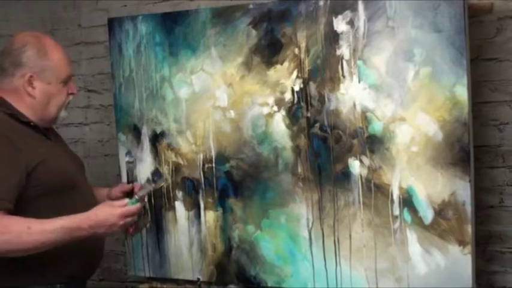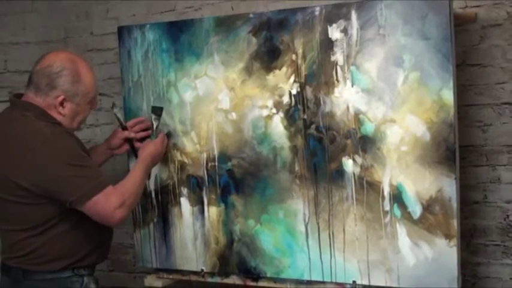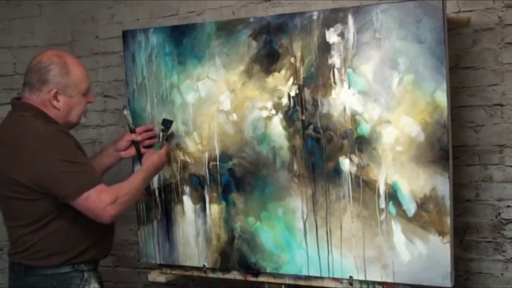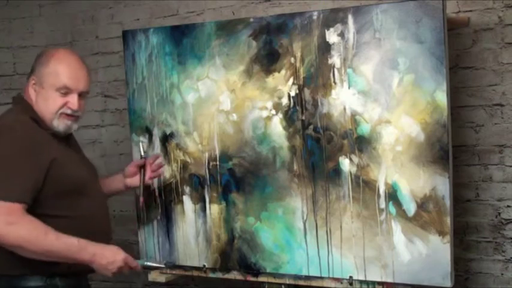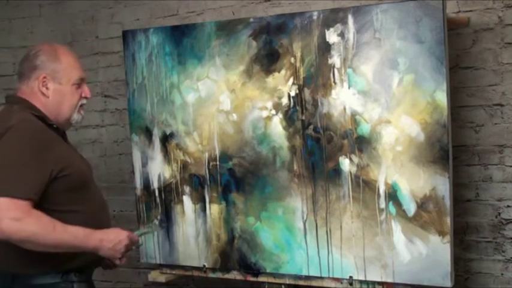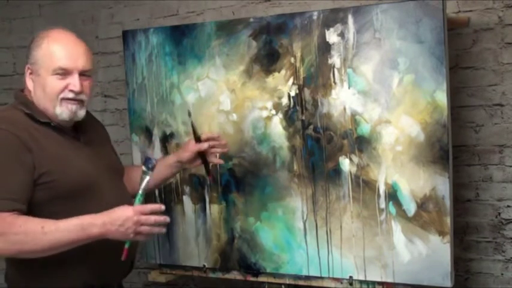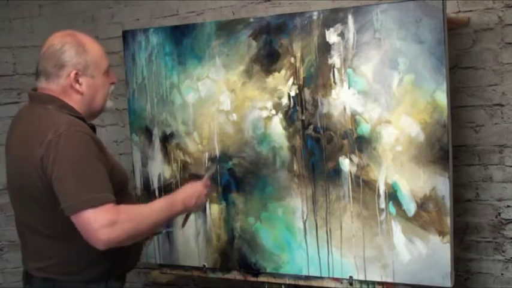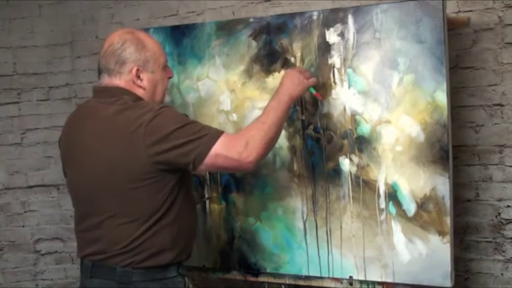Sometimes if you drag a dry brush, it'll pick up the texture of the canvas and give you a nice coarse look. Instead of blending everything and making everything smooth all the time, it's nice to rough it up a little bit too here sometimes, like here.